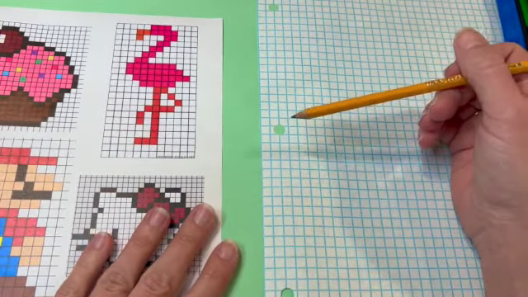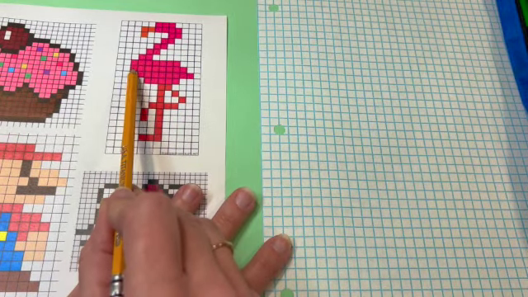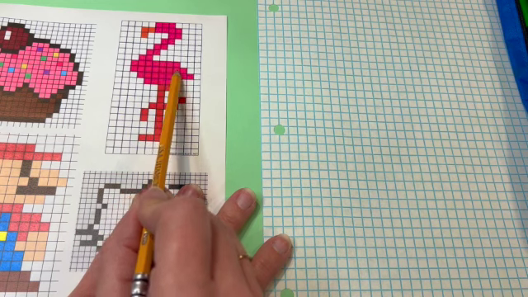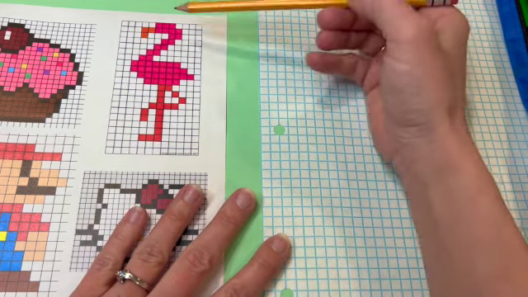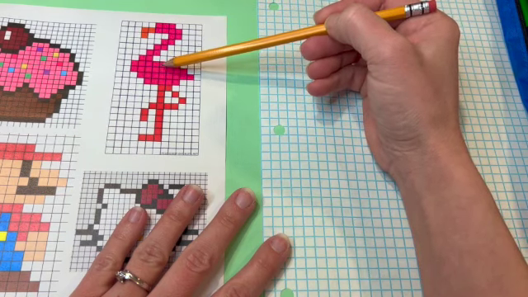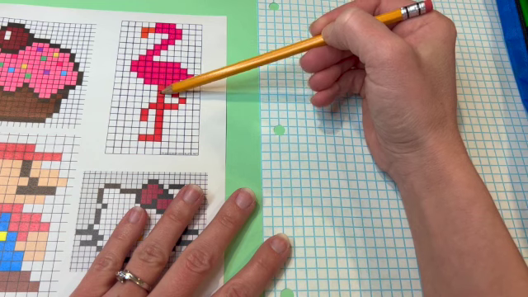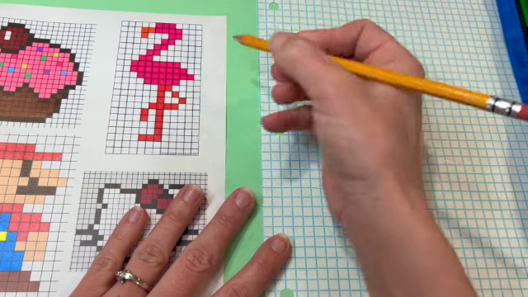Now, in order to make sure that my picture will fit on my grid, I need to count across to make sure I know the number of squares across and from the top to the bottom that my image has. That way I can plan how it will fit on my grid paper.